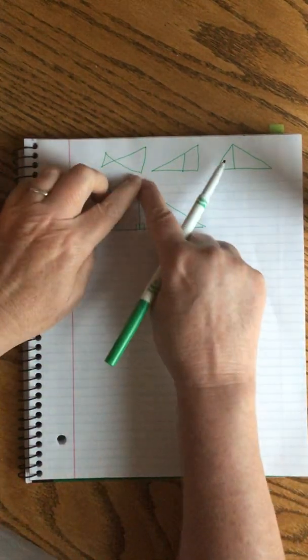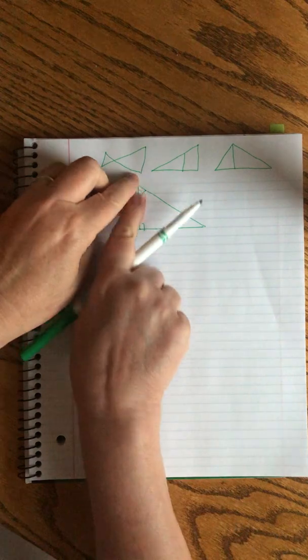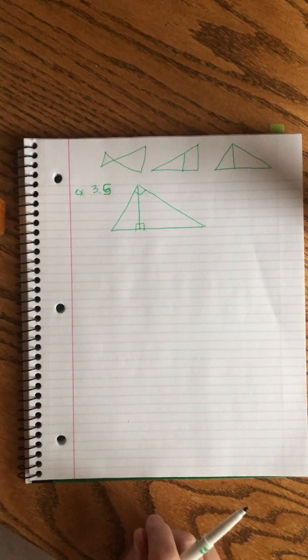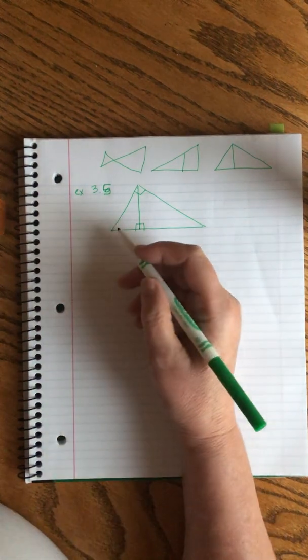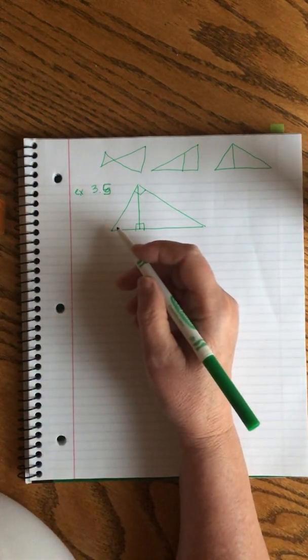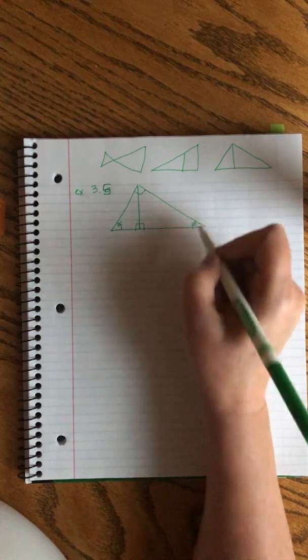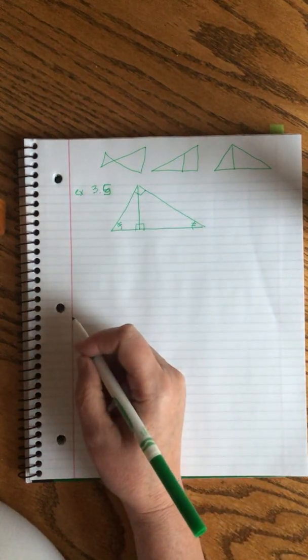So this one has a big triangle, a medium size, and a small, and they're all right triangles. How about that, sports fans? Okay. Then we're also told, as we always will be, that these two are equal as well.